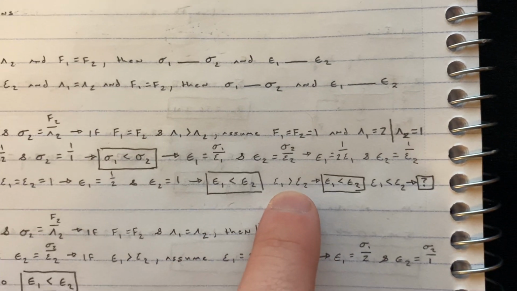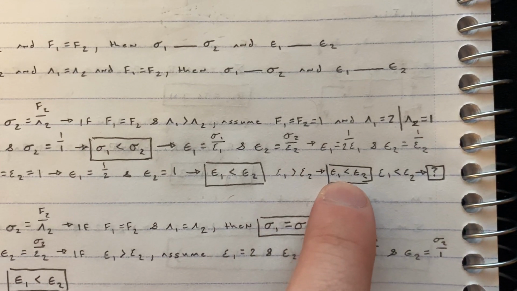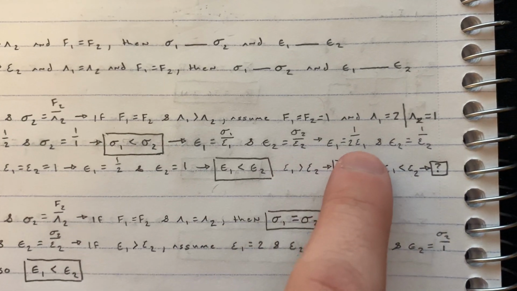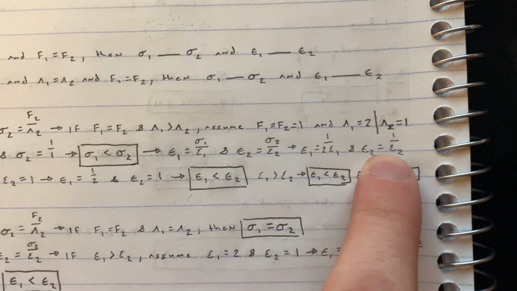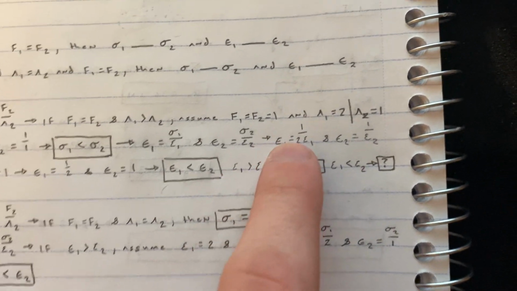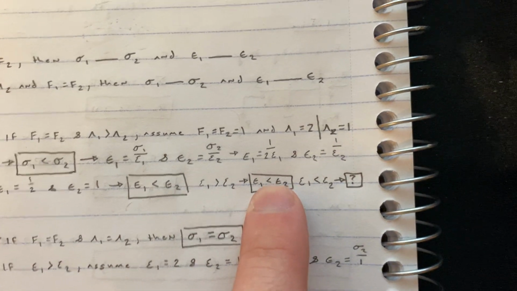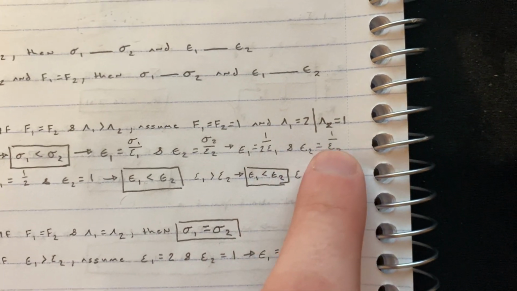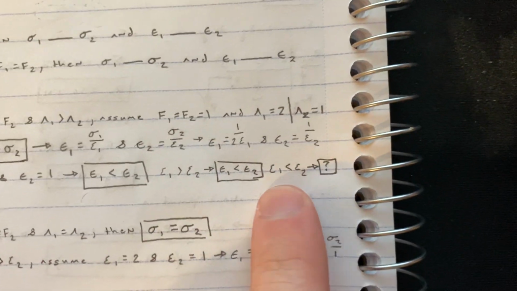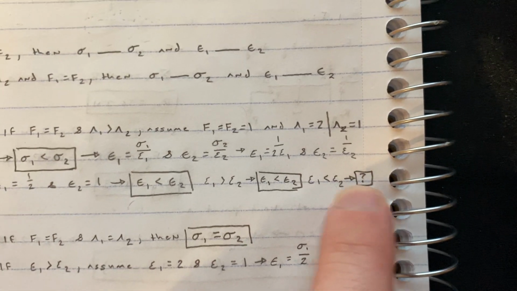Now, if we assume that E1 is greater than E2, because they have not defined it in the problem, then the same applies. Strain 1 is less than strain 2 because it's on the bottom. It's going to be divided by more, so it's going to be a lower number for strain 1. E2 is not the same because it is less than E1. Sorry. Now, if we assume that E1 is less than E2, then we cannot conclude an answer.